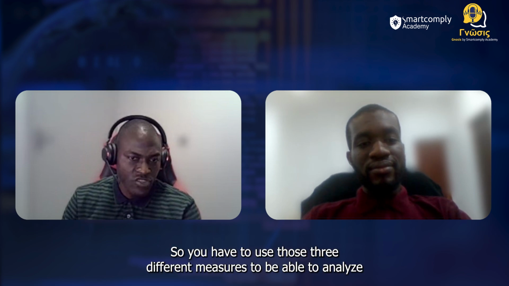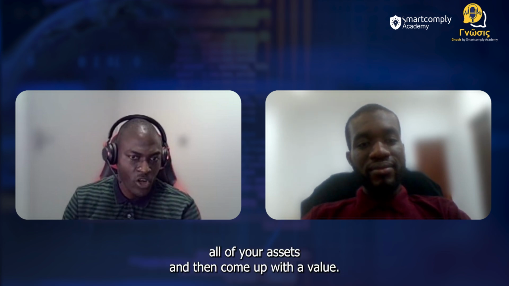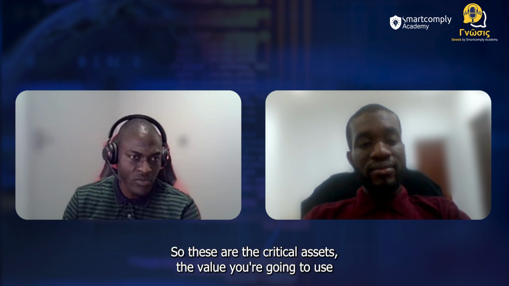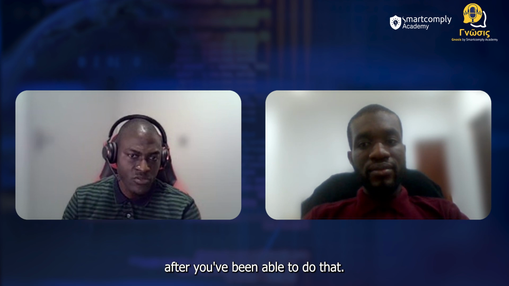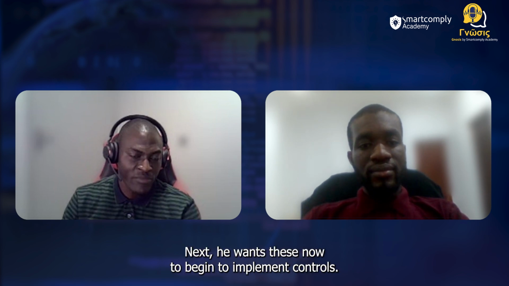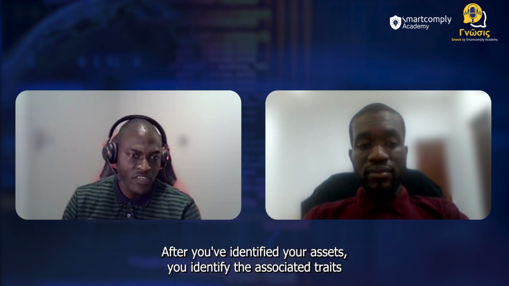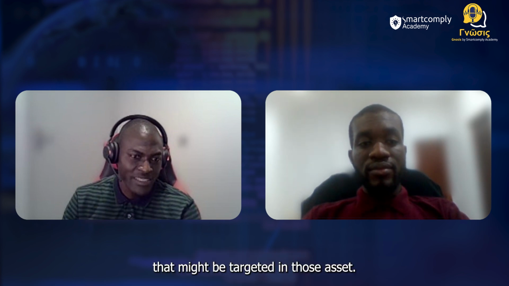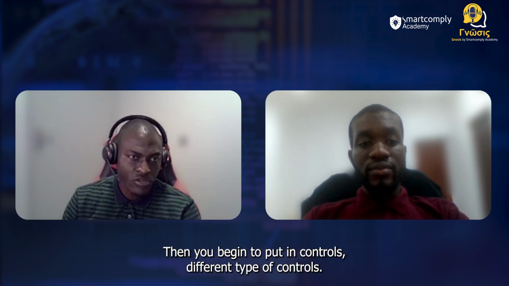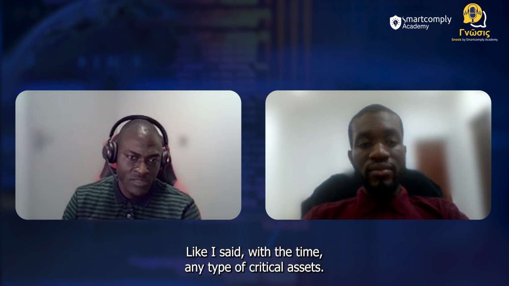So you will have to use those two different measures to be able to analyze all of your assets and then come up with a value to say, okay, these are the critical assets, this is the value we're going to use. After you've been able to do that, the next thing you want to do is to begin to implement controls. After you've identified your assets and the associated threats that might be targeting those assets, then you begin to put in controls. Different types of controls, like I said, will be determined by the type of critical assets.